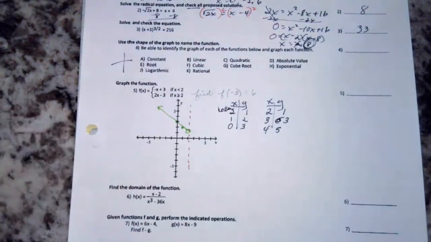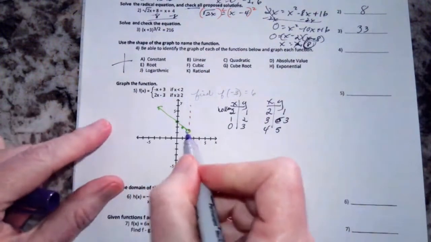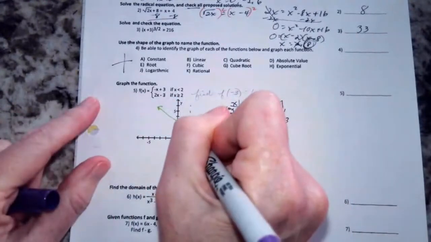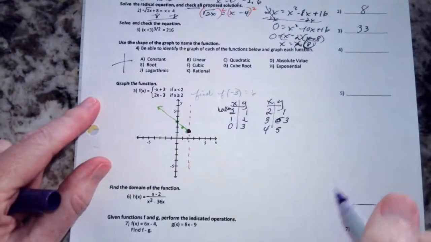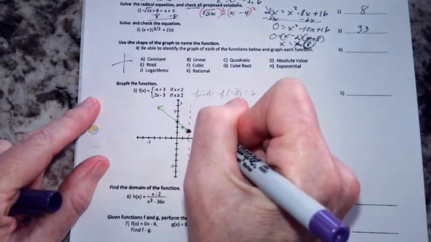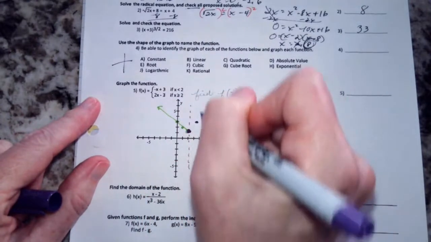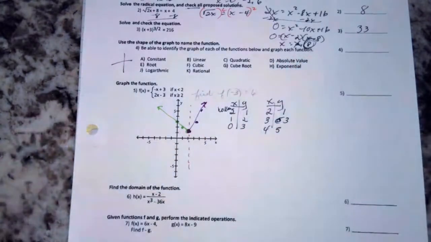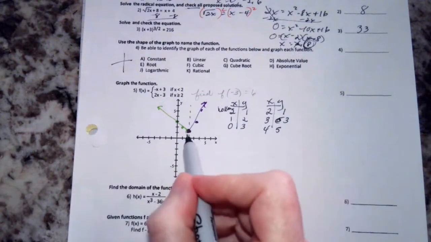Okay, let's look at what's happening on that side. 2, 1 is filled in. That's an or equal to. So in this case, we can go ahead and fill that in. Then 3, 3, and then 4, 5, something like that. Okay, so that's what that'll look like. A V, you know, this will be filled in.